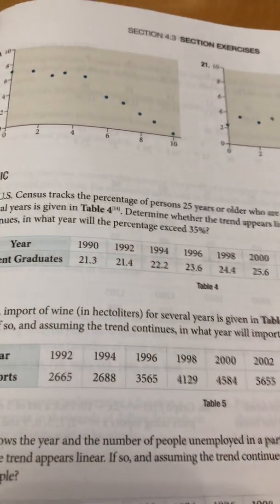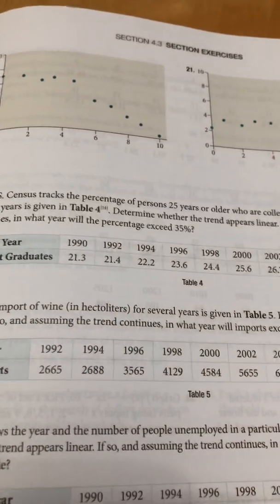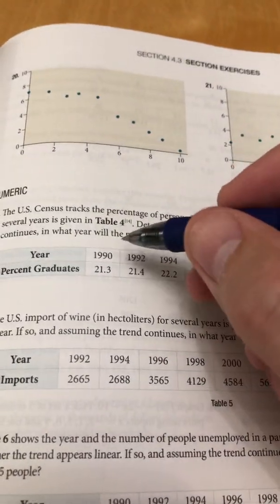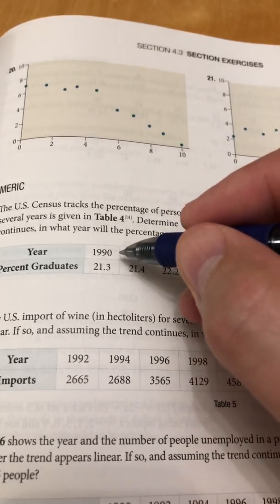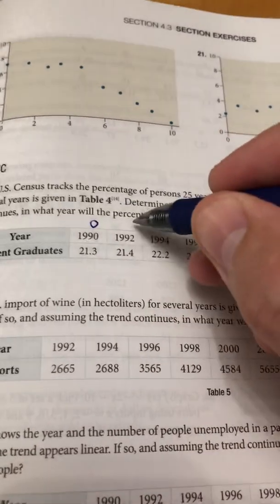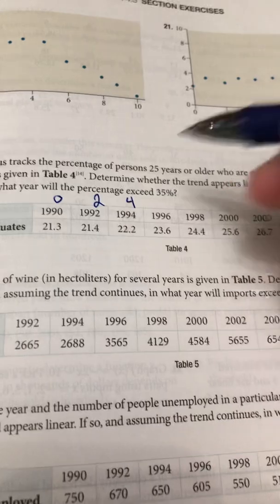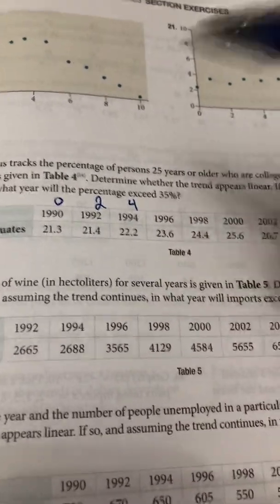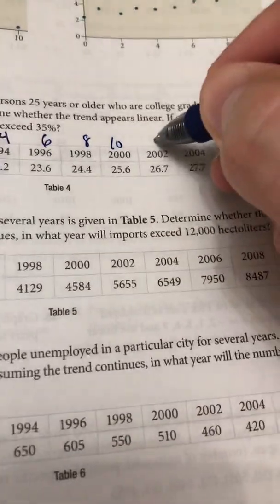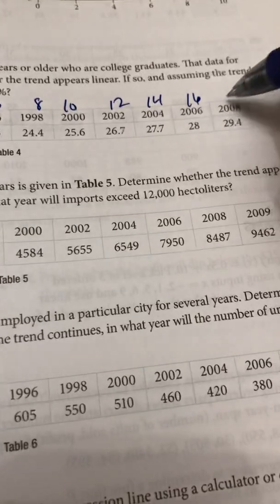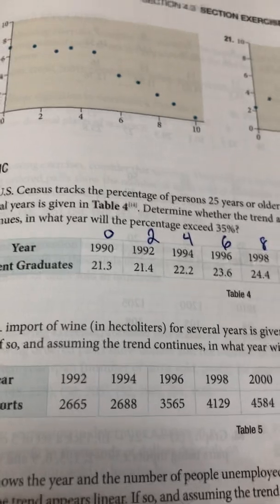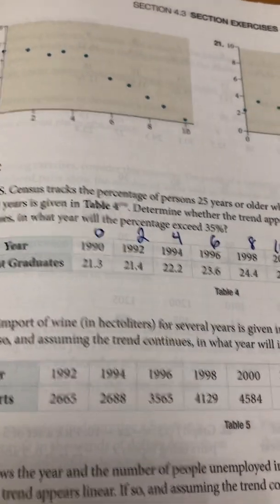And then you have your data set here. One of the things you can do to make your life a little better is to make this a 0 when you type it in, make this a 2, make this a 4. You're just transforming your data, and you just have to remember that you're transforming it this way. Then there's a 6, an 8, a 10, a 12, a 14, a 16, and an 18. You're basically making your base year the 0. So 1990 is your starting year.